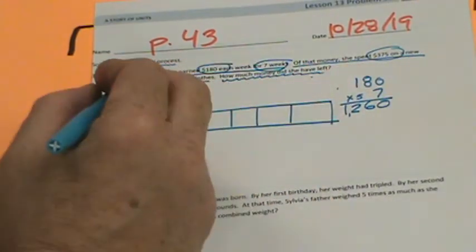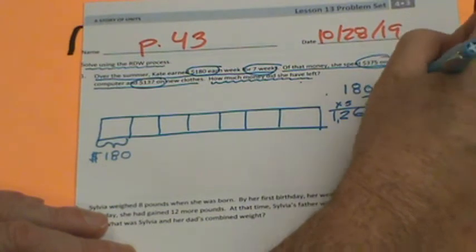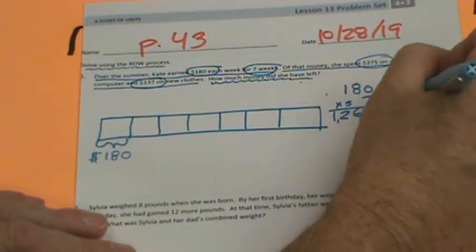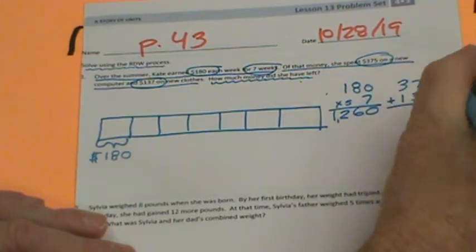But we have to figure out how much she spent. $375 on the new computer and $137 on new clothes. So I'll put $375 plus $137. 5 plus 7, 7, 8, 9, 10, 11, 12.